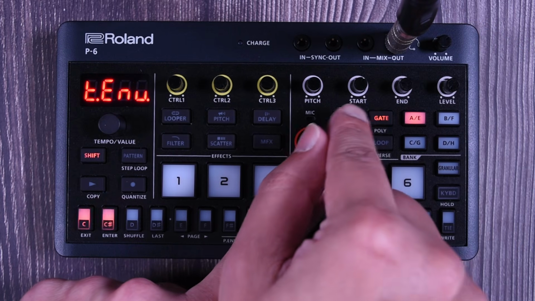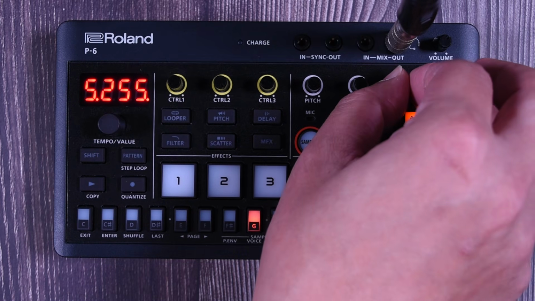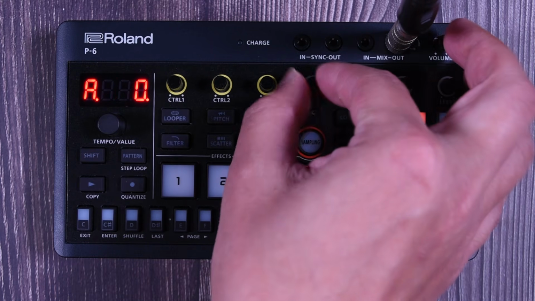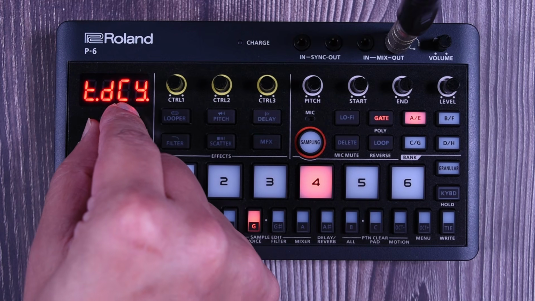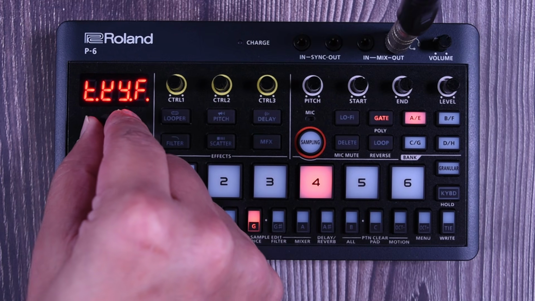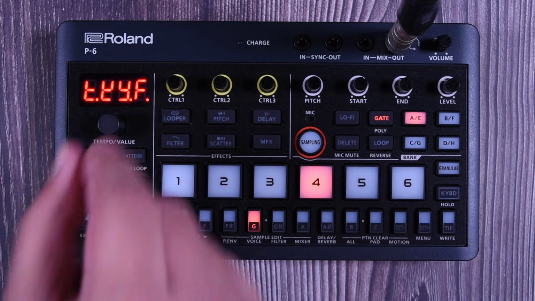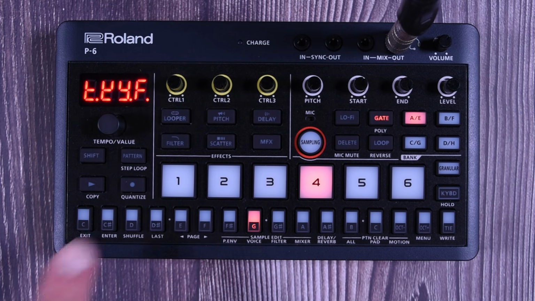Yeah, so right here with the pitch, start, end, and level, you control your envelope times. I'm going to keep the sustain all the way up, maybe a little bit of release and no attack. So if I keep moving forward, you have the attack, decay, release, and then you have the T, key, KY, and then F. This is the key follow. So if I enter right here, you have 255.